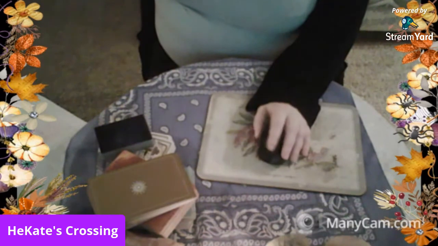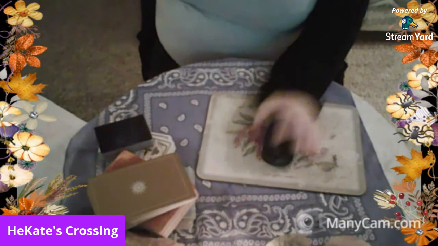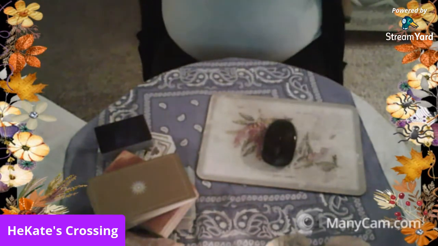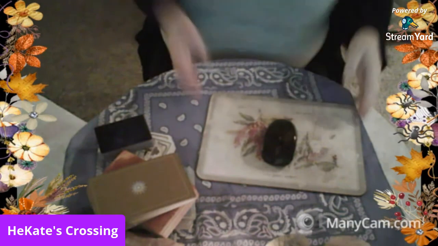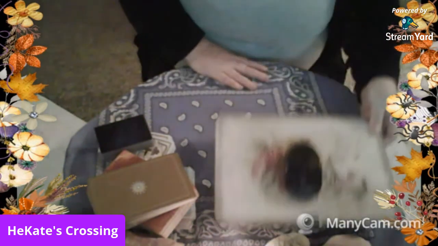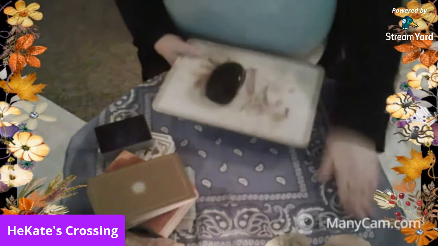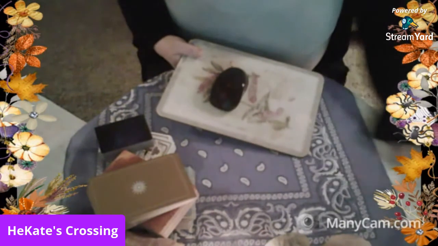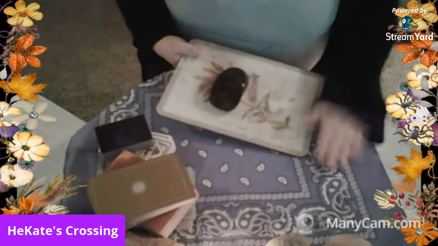I'm going through some spreads because it seems like it's the same readings every night. I'm trying to do something a bit different, in case people have moved on or achieved what they needed to in regards to their readings.